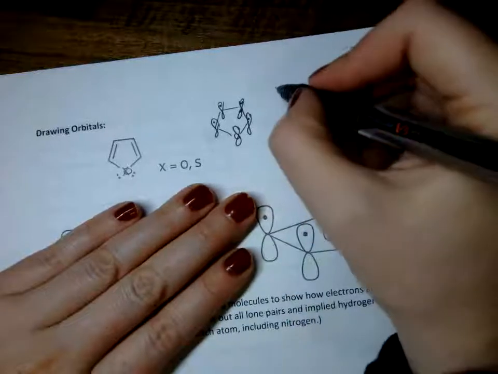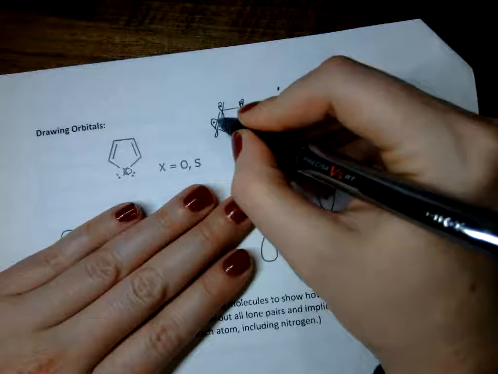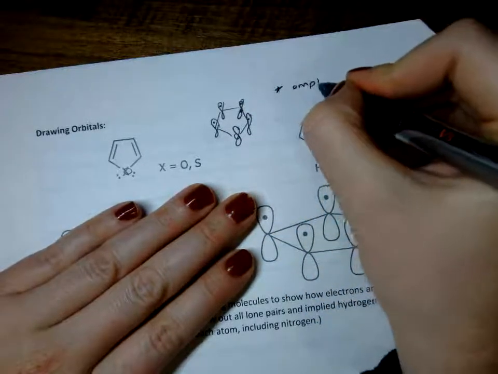Well, after you've filled in the double bonds and you've filled in your electrons for your double bonds, you need to ask yourself 2 things. Is there an empty p orbital?